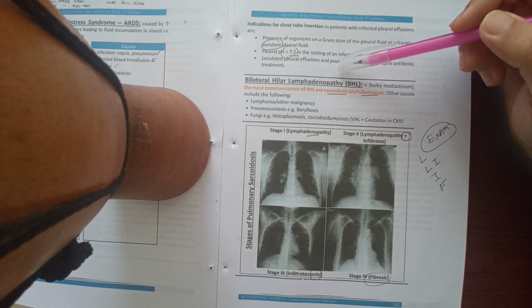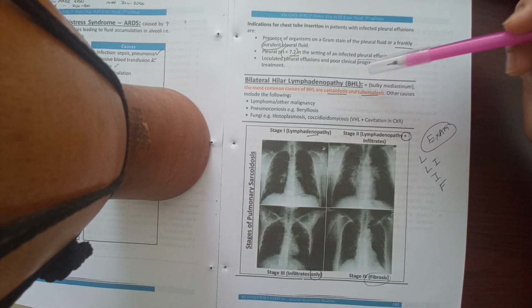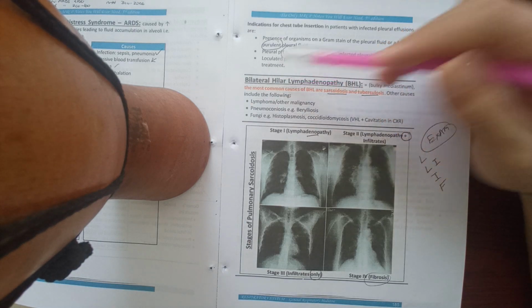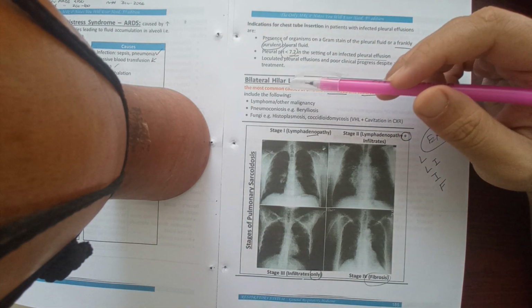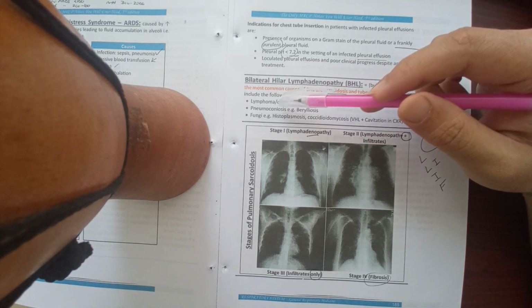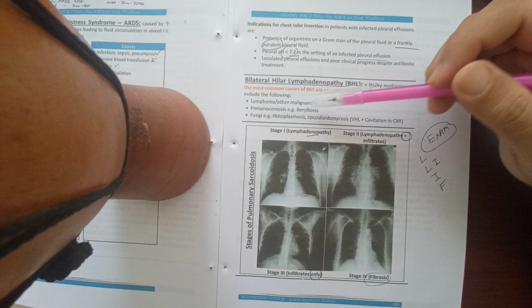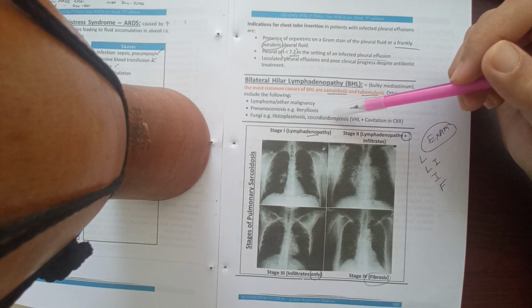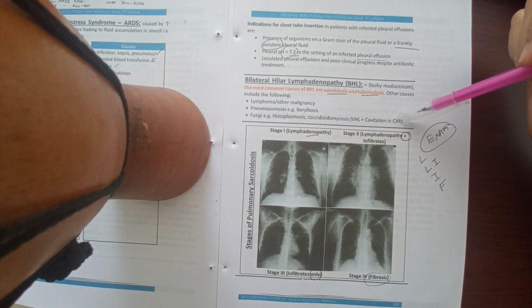Bilateral hilar lymphadenopathy, bulky mediastinum. The most common causes of BHL, if you remember, are sarcoidosis and TB. Other causes can also be there, like malignancy, lymphoma, pneumoconiosis, brucellosis, fungi, histoplasmosis or coccidioidomycosis. All these are there. BHL plus calcification on X-ray.